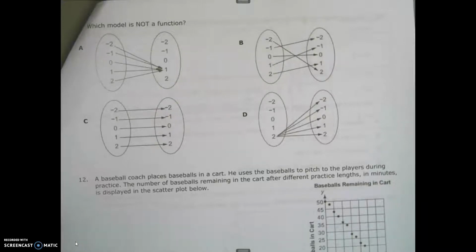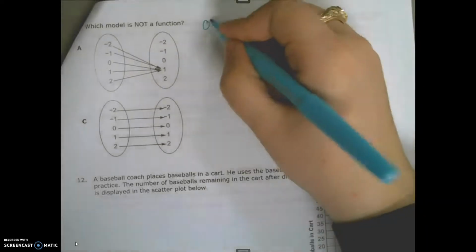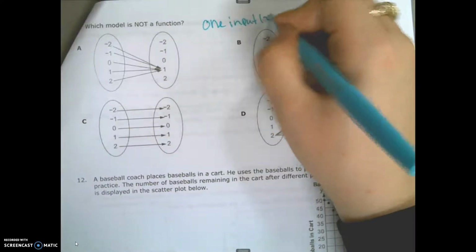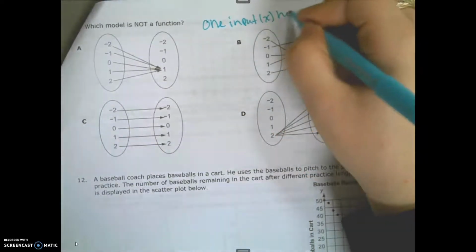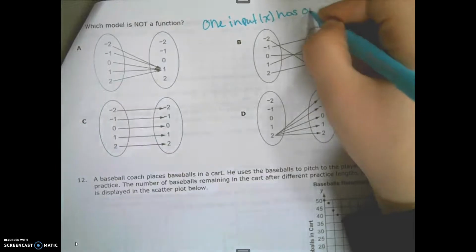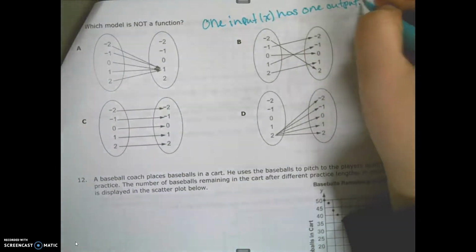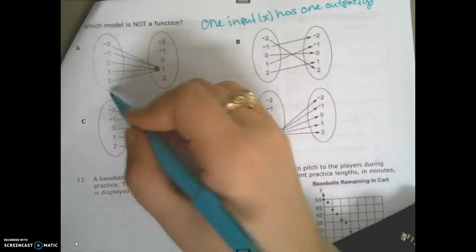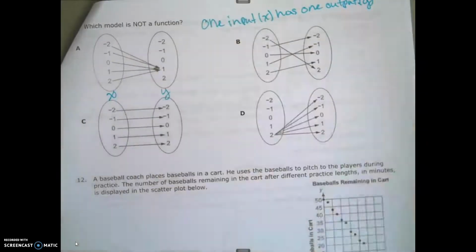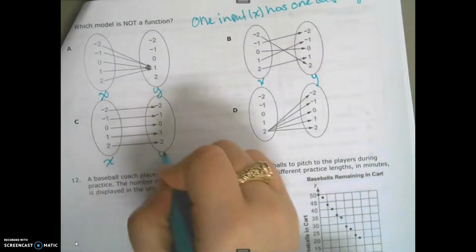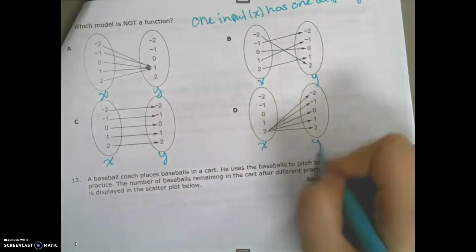Number 11. Which model is not a function? All right, remember, a function means one input, x, has one output, y. So these are our x's, these are our y's. X, y, x, y, x, and y.